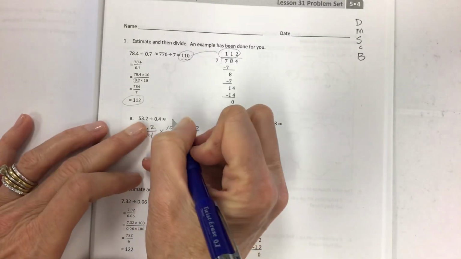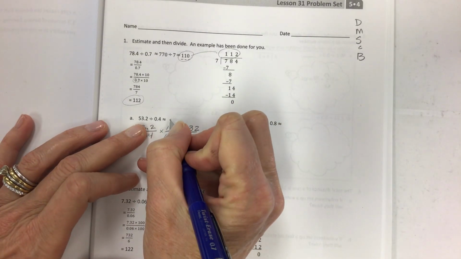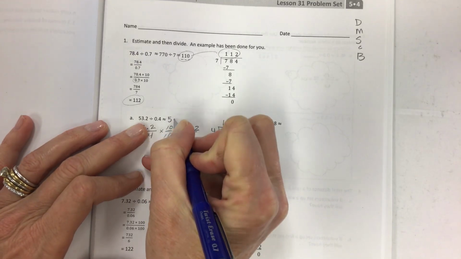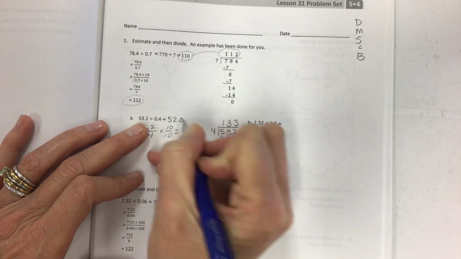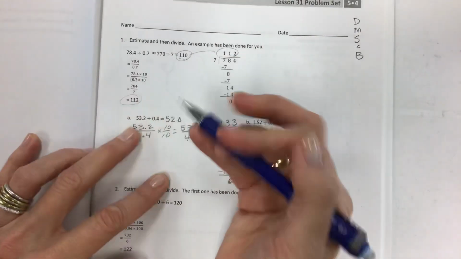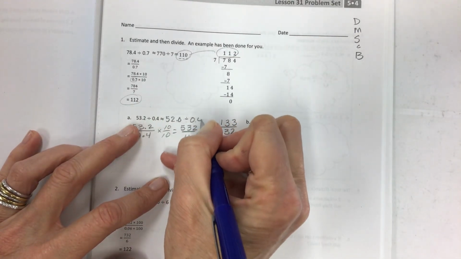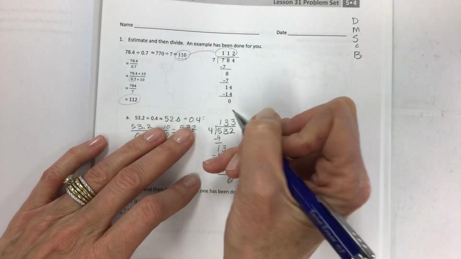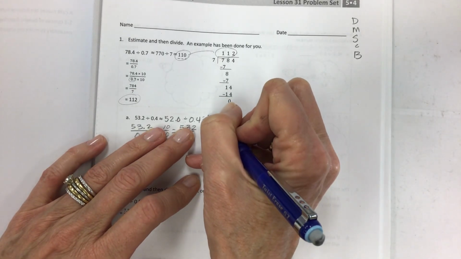So let's see. Back to our estimate, let's say this is about 520 or 52 divided by 4 tenths. That's where we end up with our approximate answer.